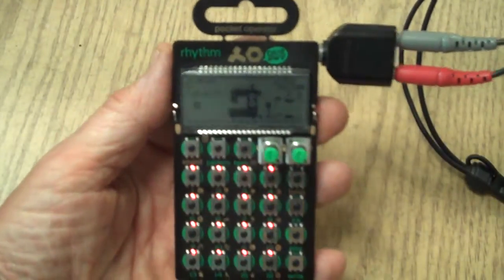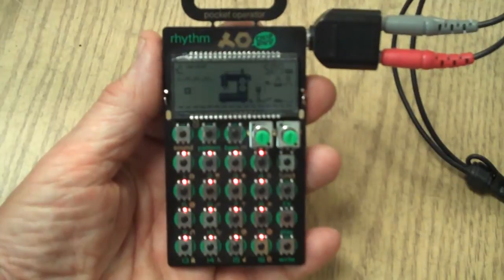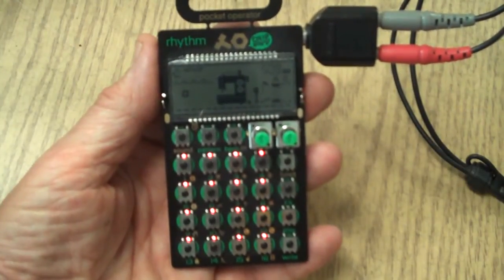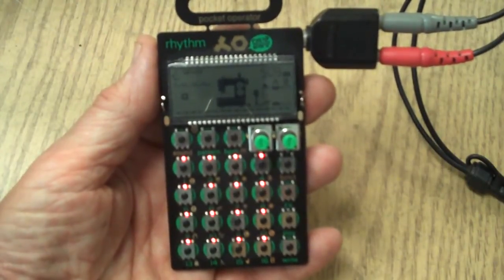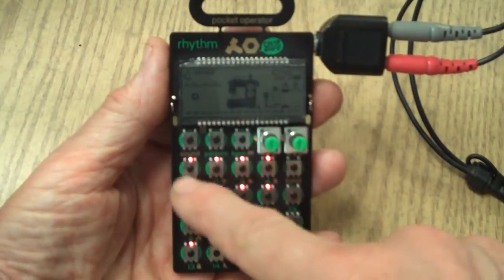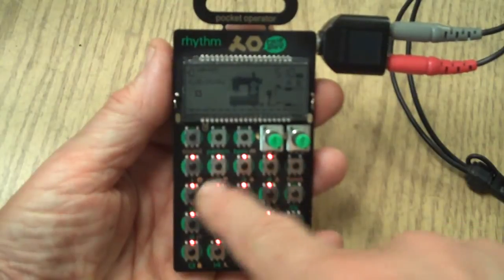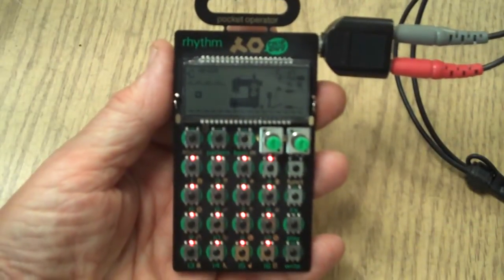Effects. There are 16 different effects. For example, distortion, delay, low-pass filter, all can be added to any step. To select an effect, while playing, hold FX and press any key 1 to 16. For example, key number 10, 1, 2, 3, 4, 5, 6, 7, 8, 9, 10, is a stutter 8.